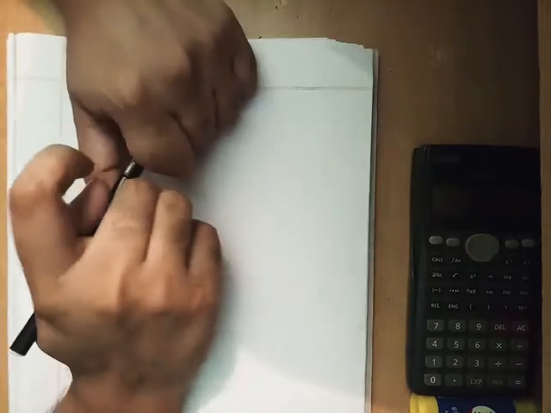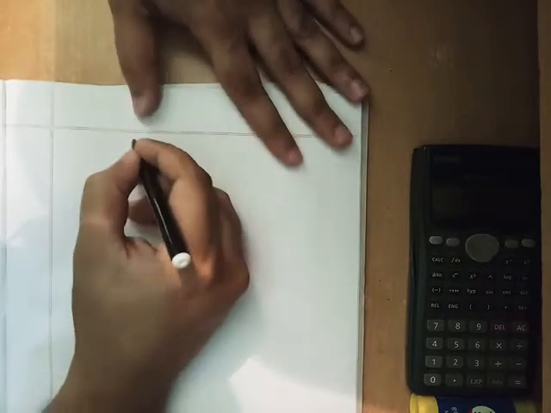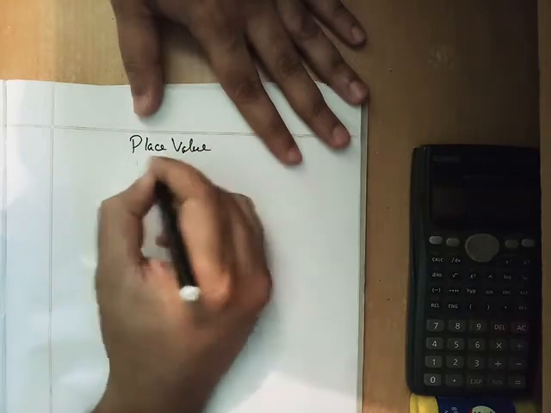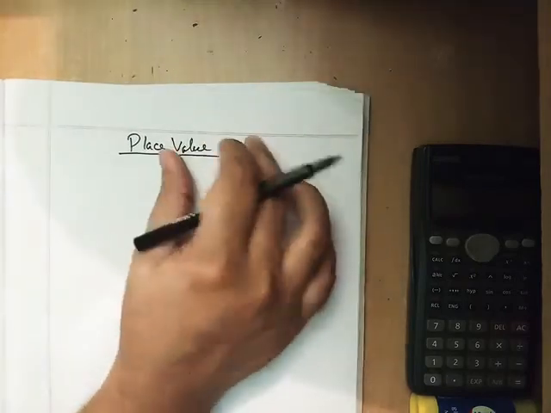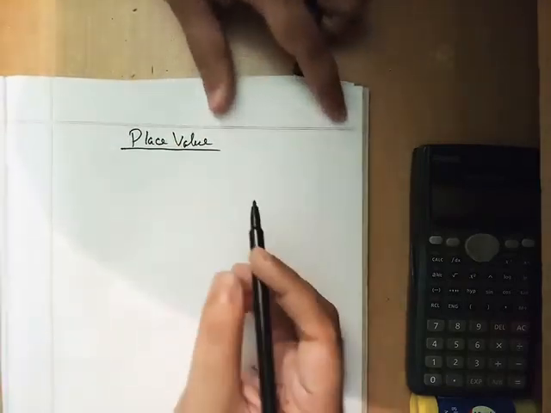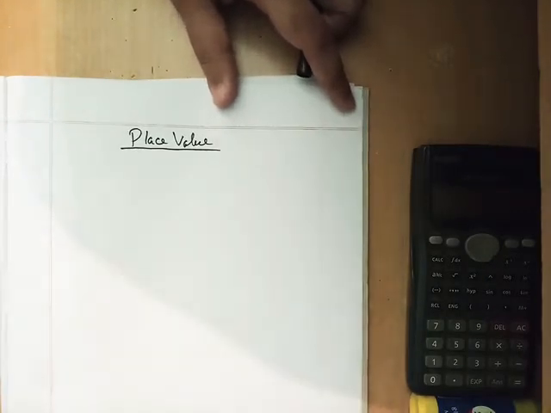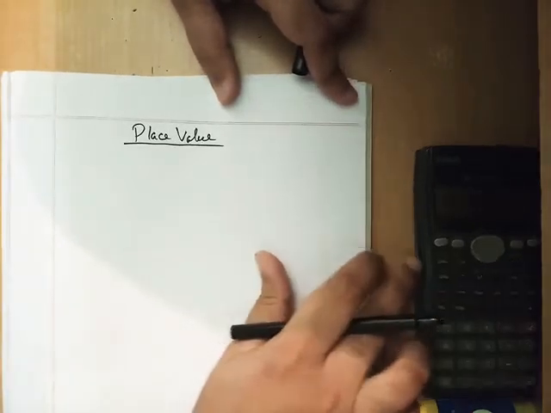So the topic that we are going to discuss today is, let me adjust the focus and resolution first. Okay, so the topic is place value. We have already learned about this topic in our previous classes, but it's a very quick revision of this topic.